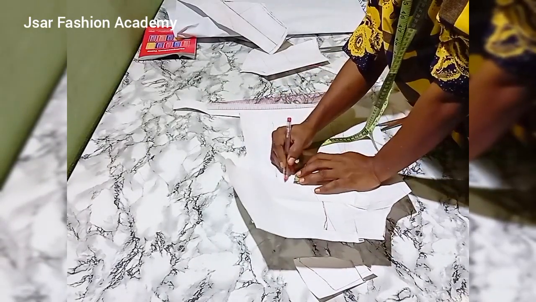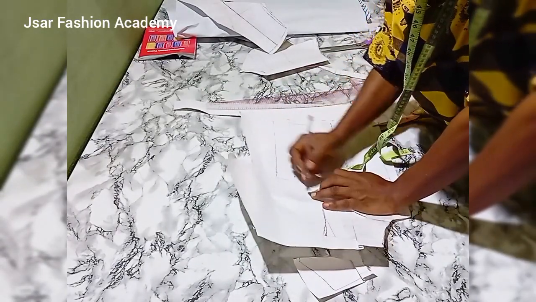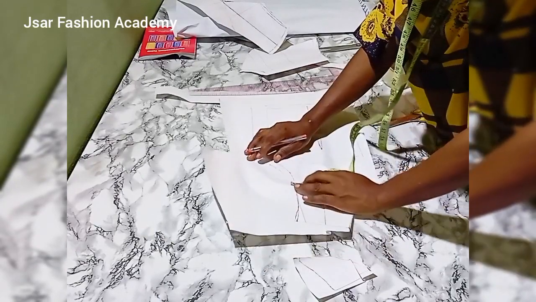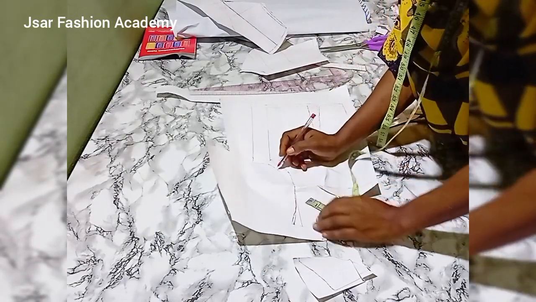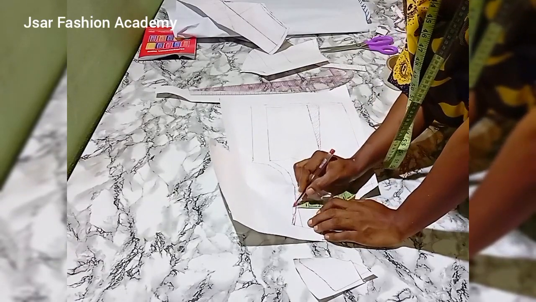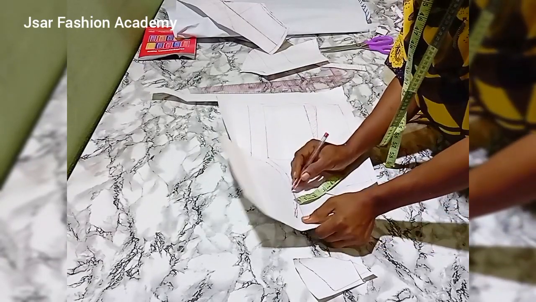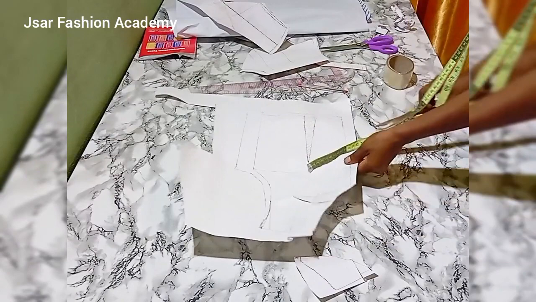then half inch here. So you can now cut out.